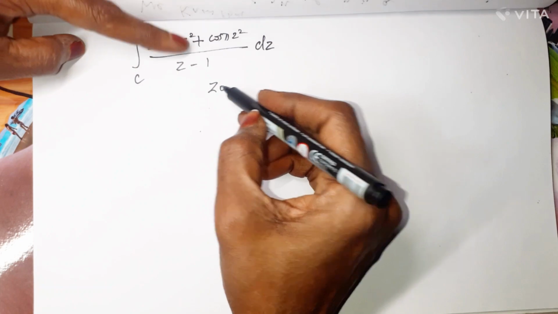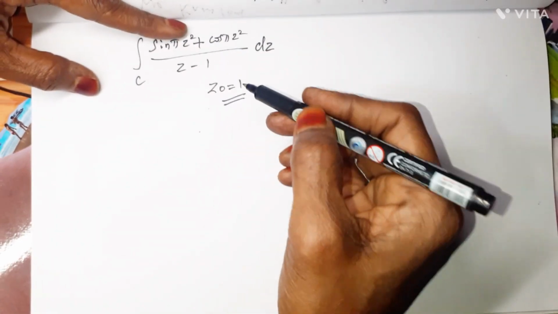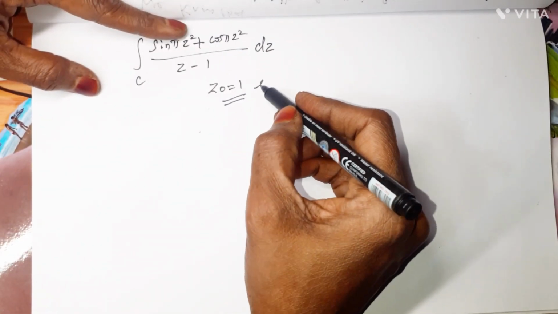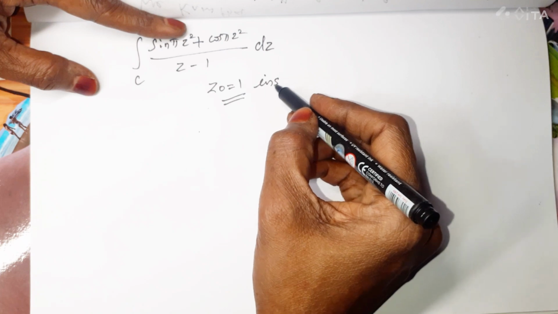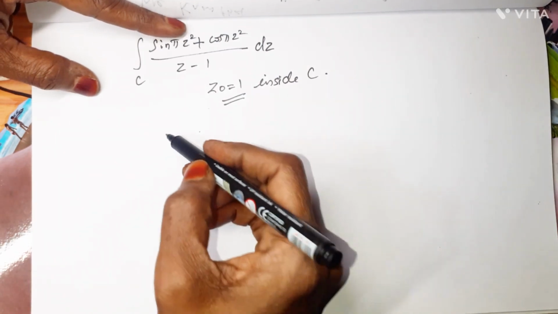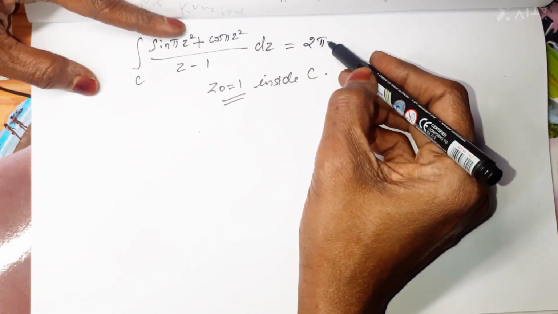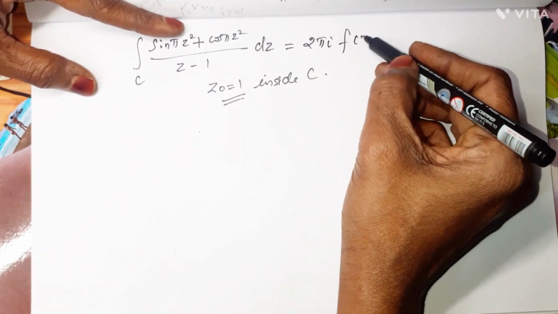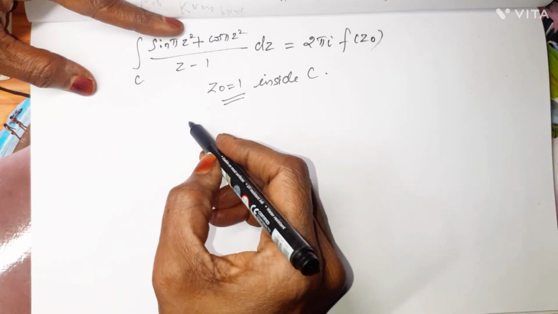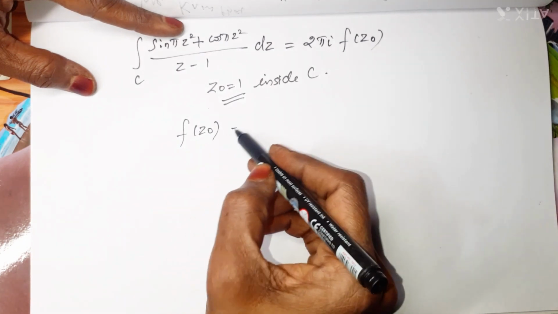Here z0 is equal to 1. Already we got that this point is lying inside c. So using Cauchy integral formula, this integral is nothing but 2 pi I into f of z0.